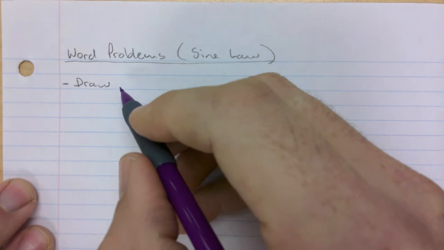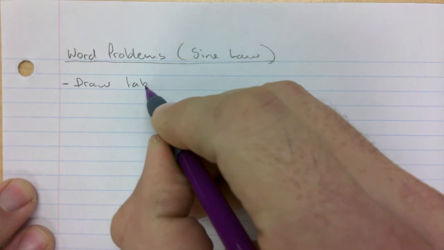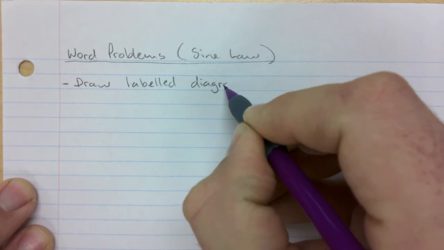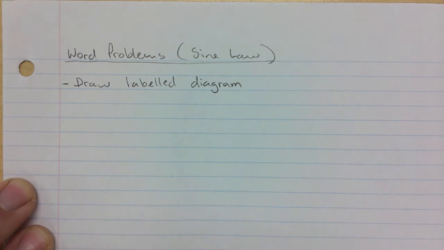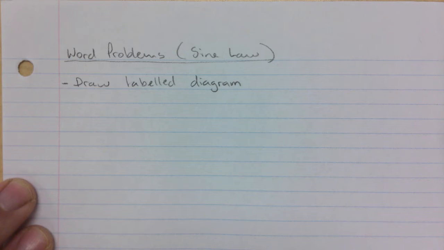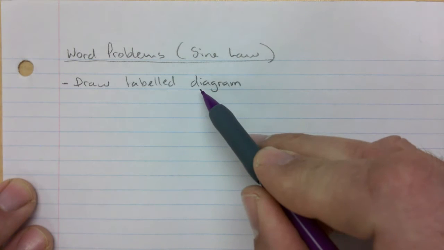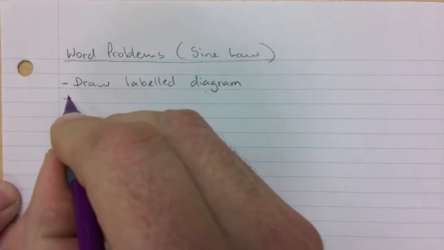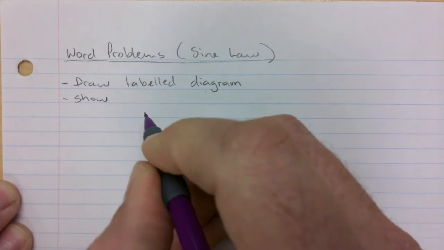And then you want to draw a labeled diagram. Okay, that's very important because especially if you misinterpret and your diagram is drawn differently, yes, you will lose marks, but you will still earn marks if you base your work on your diagram. Okay, and you will show work.